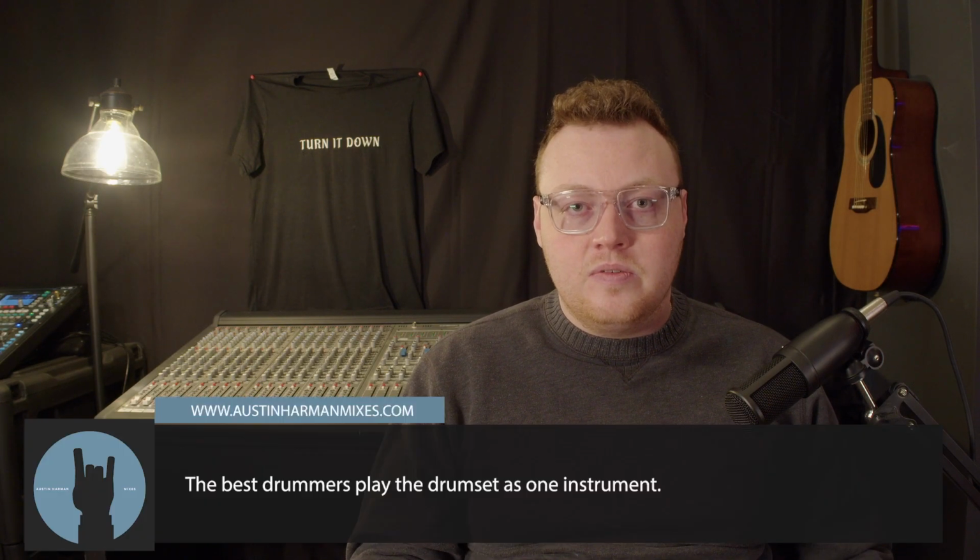And it's important that we break down what actually goes into the drum set because there are actually multiple different instruments combined into one singular piece.